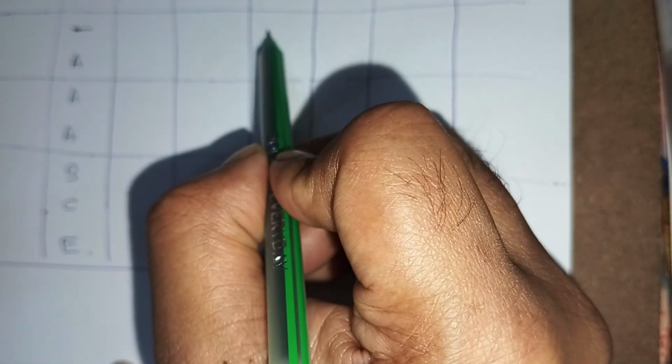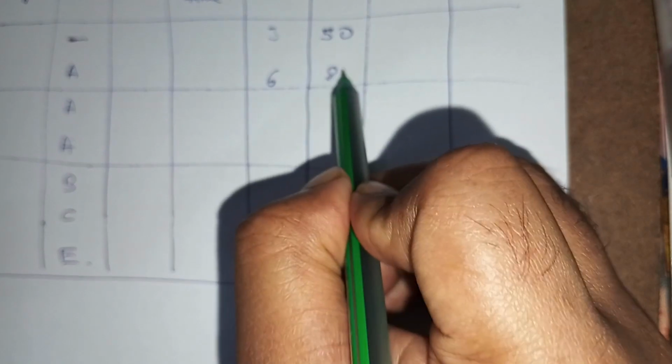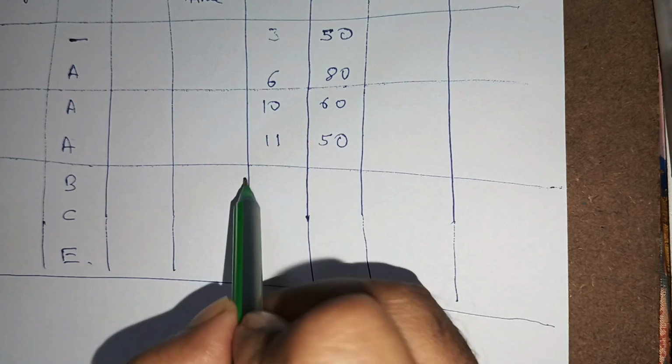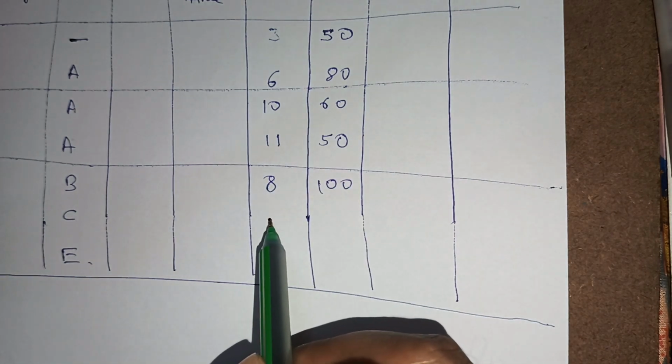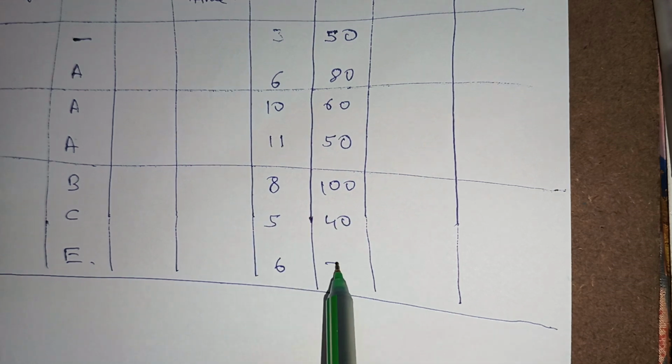Okay, and it is given that A takes 3 units of time, cost is 50, and for B it is 6 and 80, 10 and 60, 11 and 50, 8 and 100, 5 and 40, 6 and 70.